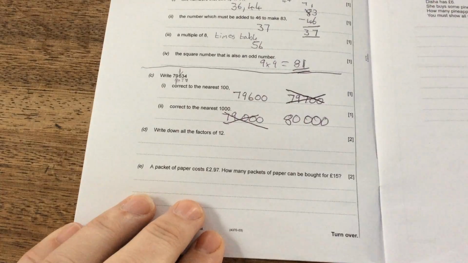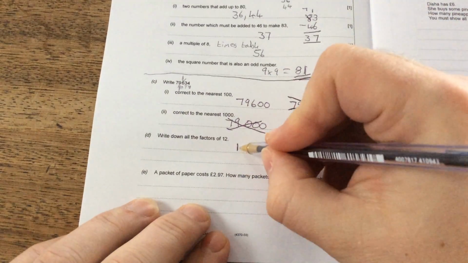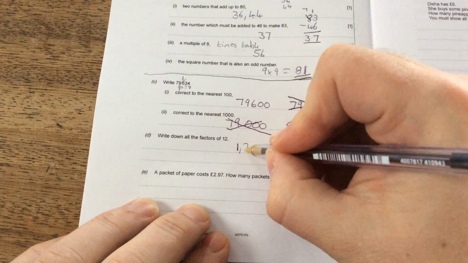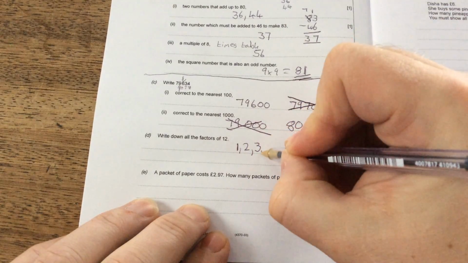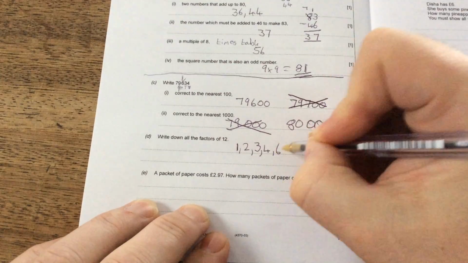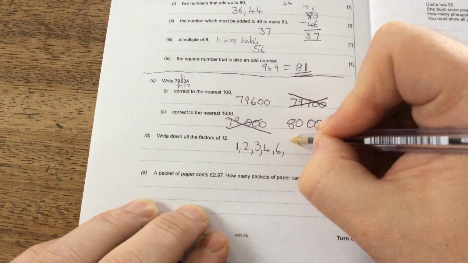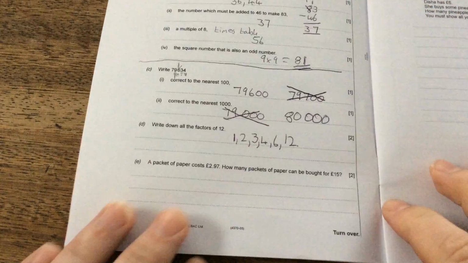A factor of a number is the number that goes into it exactly. So 1 goes into 12, 2 goes into 12, 3 goes into 12, 4 goes into 12, 5 doesn't, 6 does, and then the last one, because they're over halfway now, is just the number itself, 12.